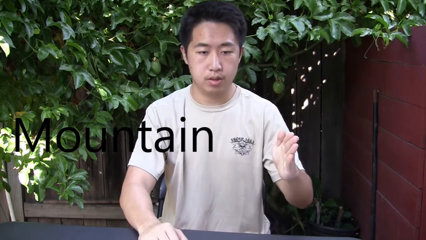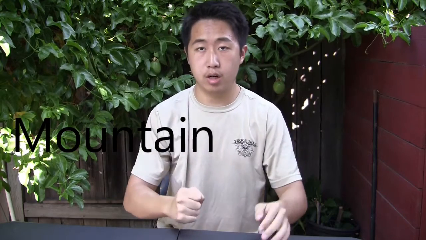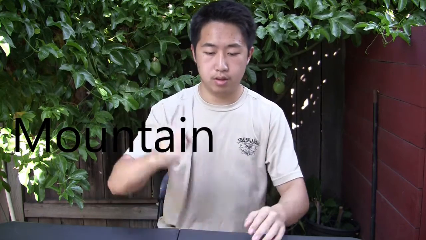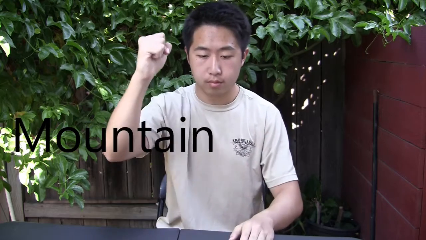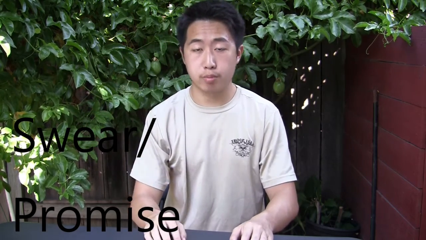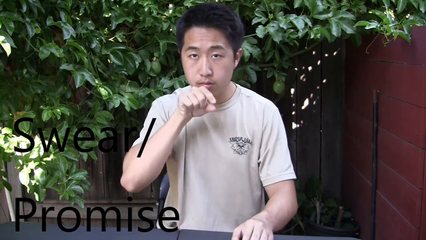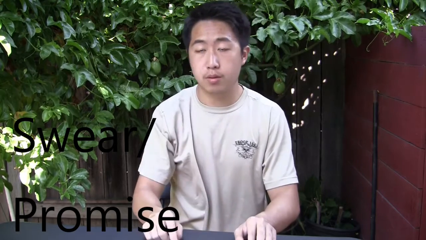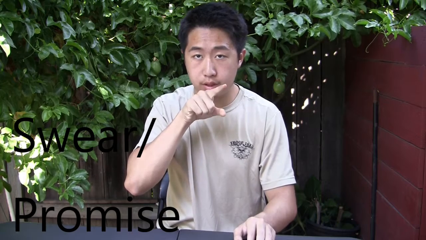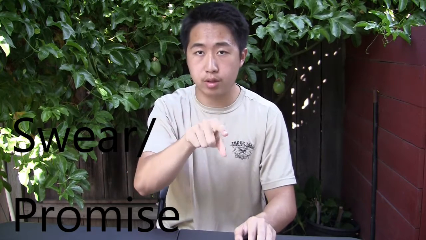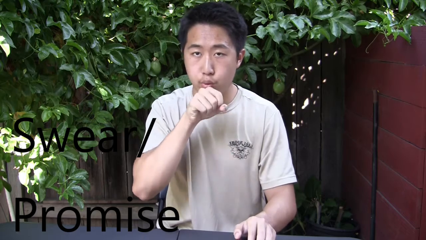Mountain. Make the sign for hard and make a fist. Hill is like a small mountain. Do the same thing and then do the sign for small. Swear or to promise. Finger out and straight outwards. This should not be confused with talk, which only has your finger moving forward, and call, which has your wrist moving forward slightly as well.